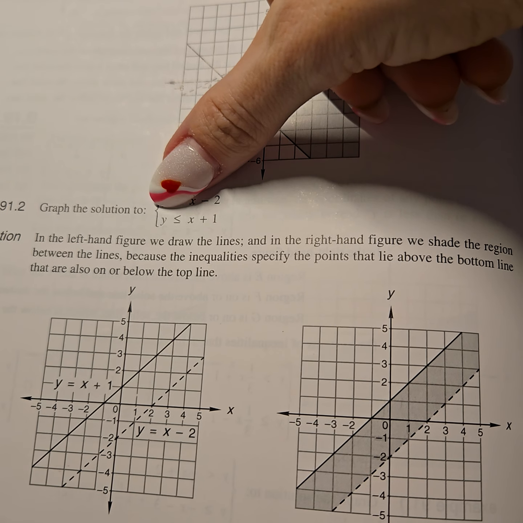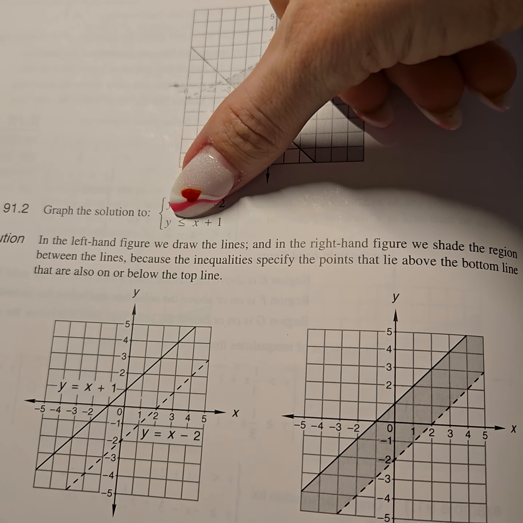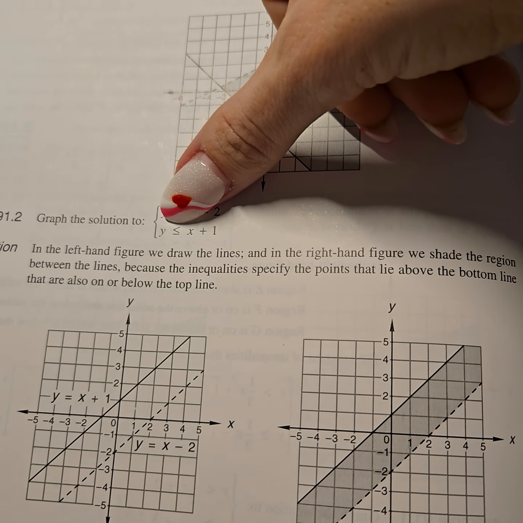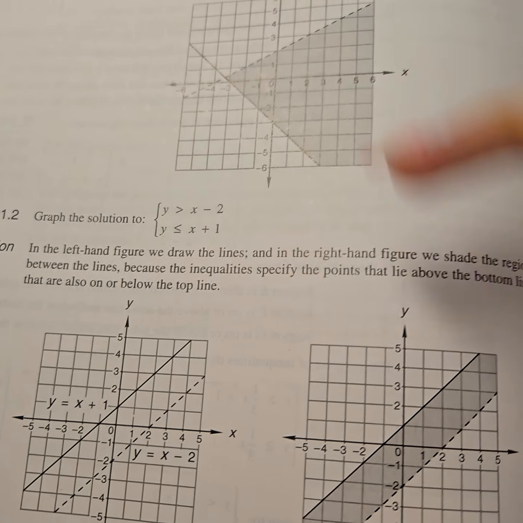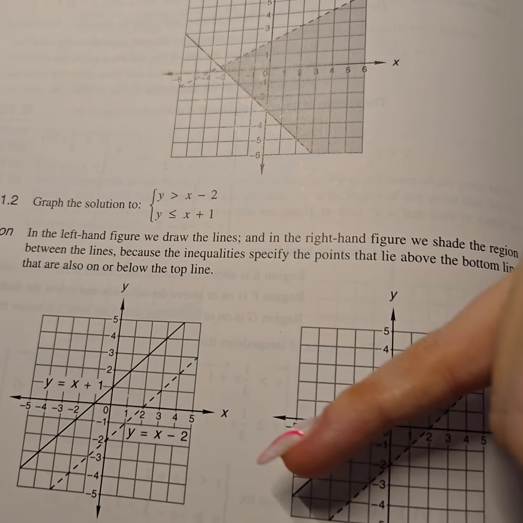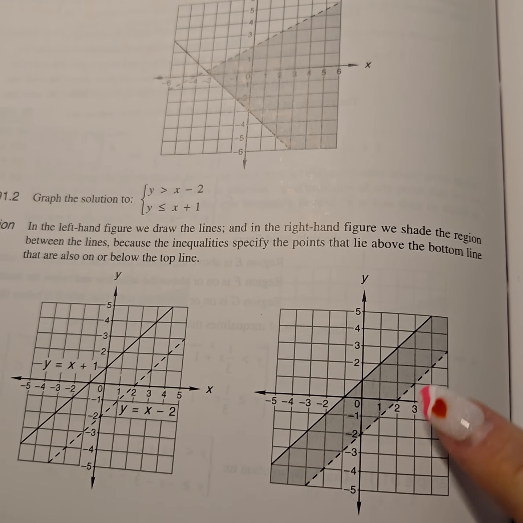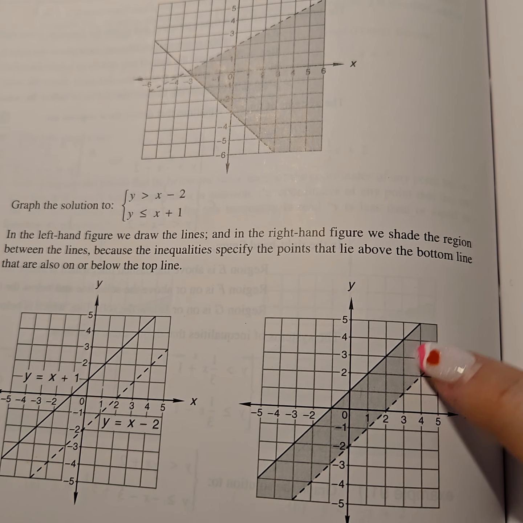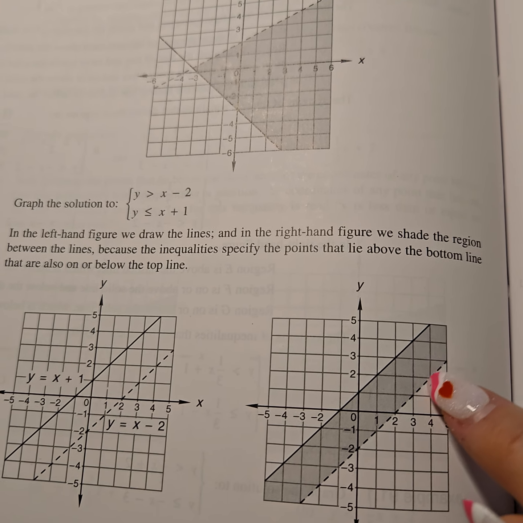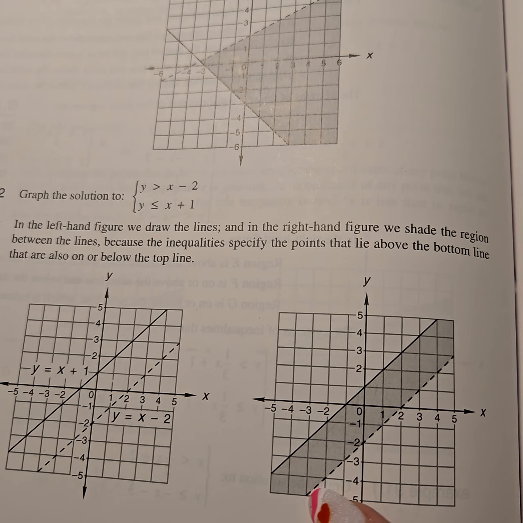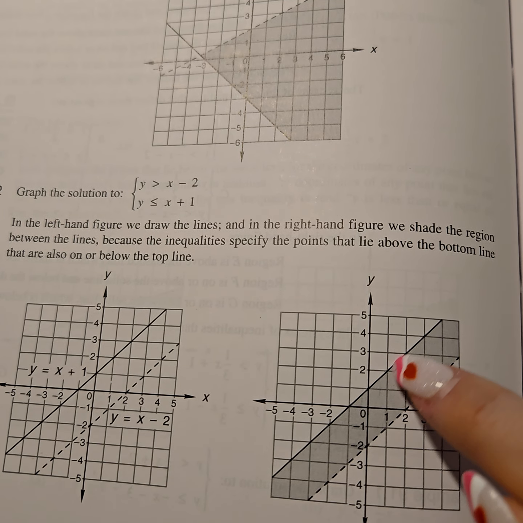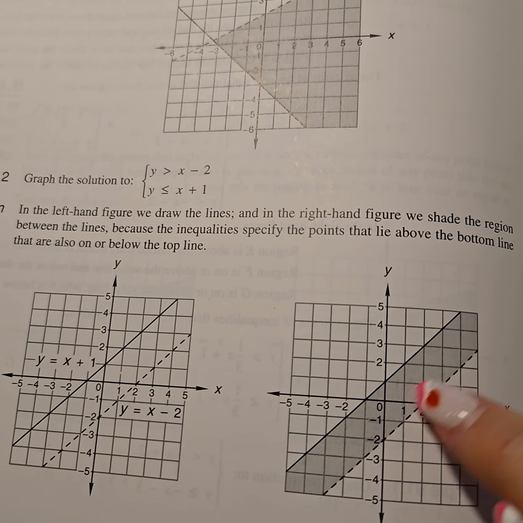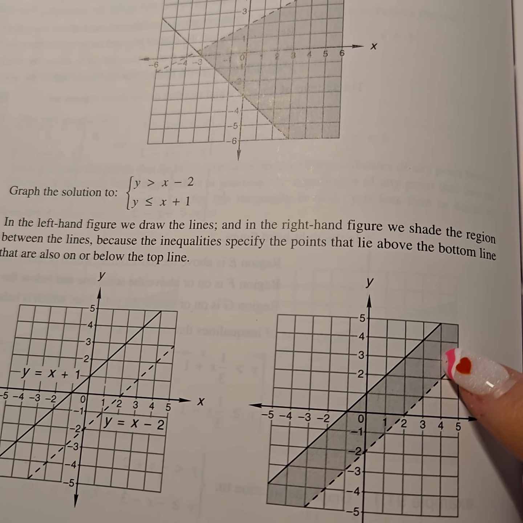For the second one, y is less than or equal to, so because it says y is less than, it's below the line that we shade. So we shade below the line. So it would just be this portion right here that satisfies both of the equations. Nothing on this dotted line will satisfy the equation. Everything on this solid line will satisfy the equation, and any point in between in this shaded area will also satisfy the equation.